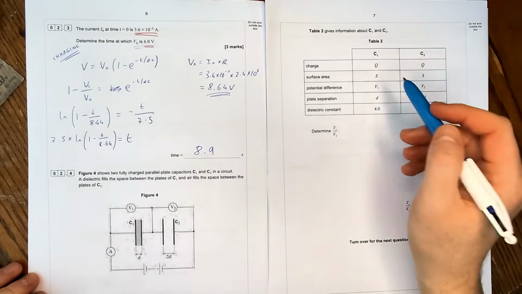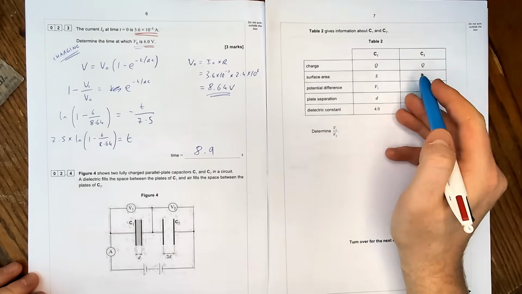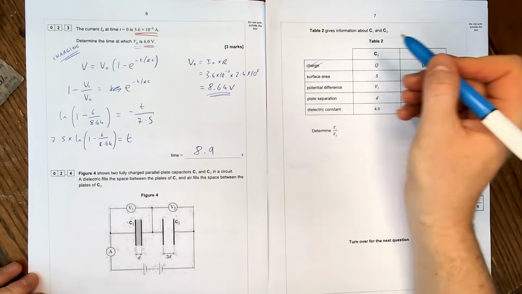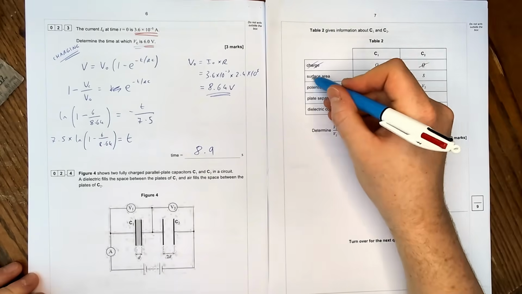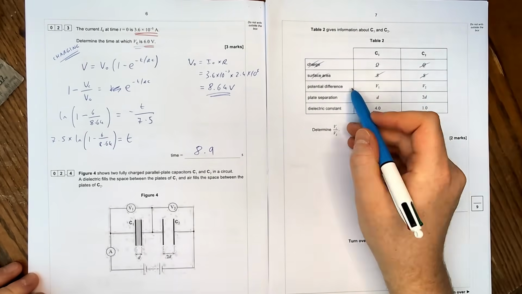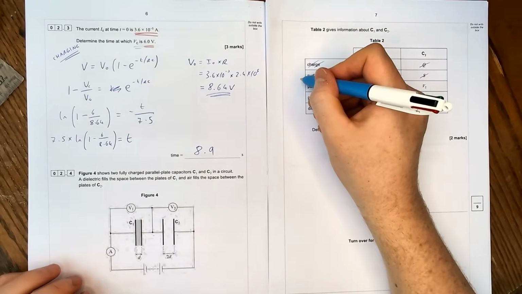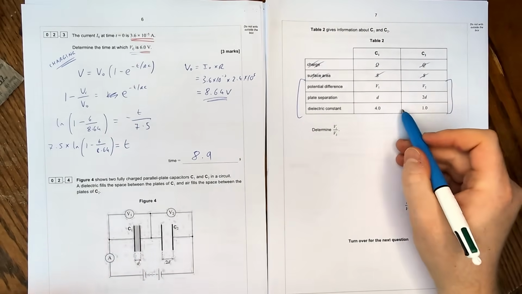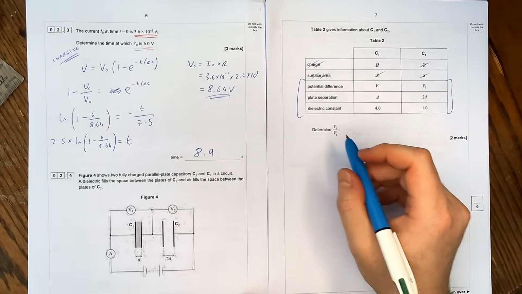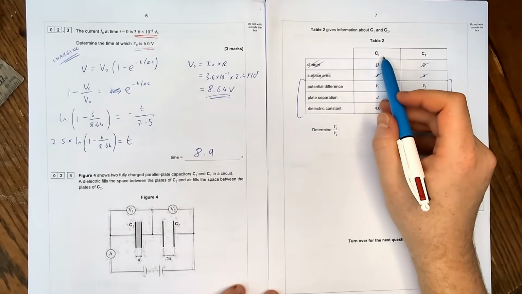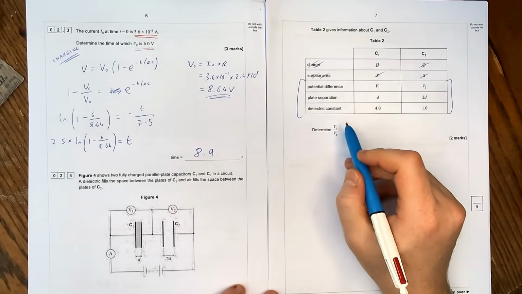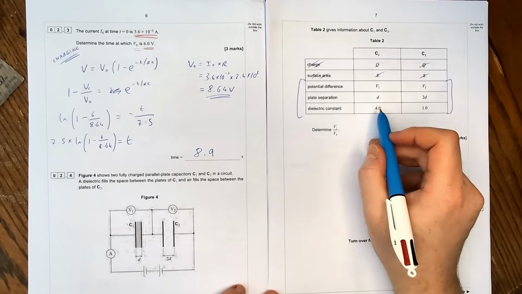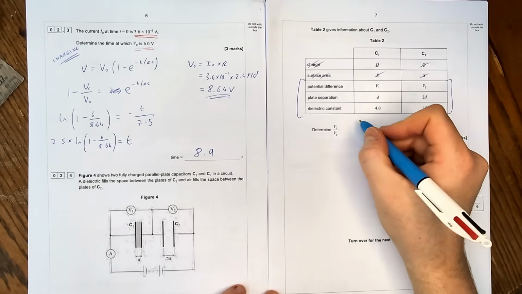Okay, so there's a comparison of lots of different properties of these capacitors. I'm just going to cross out the ones we don't need to worry about. So charge is the same, surface area is the same. We're trying to look for potential difference of V1 over V2, and we are focusing on these ones here because this is where the differences are. So for V1 and V2, we first need to work out how the dielectric constant relates to voltage. There's only one equation with dielectric and plate separation in it, which is this one here.